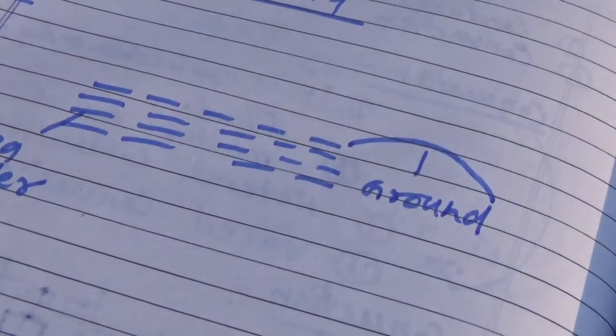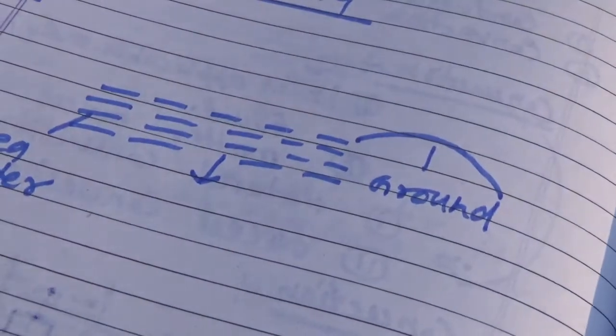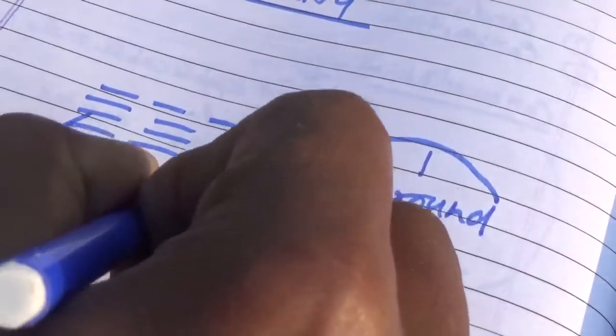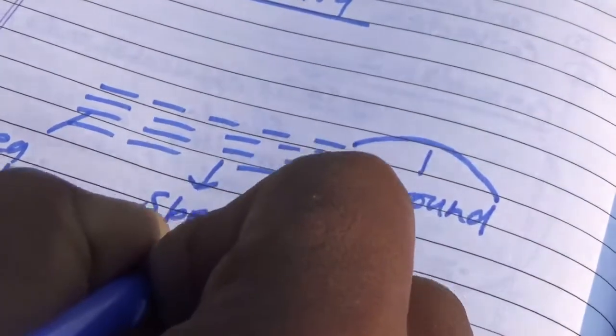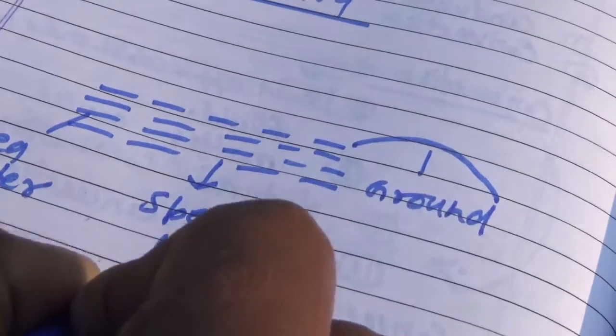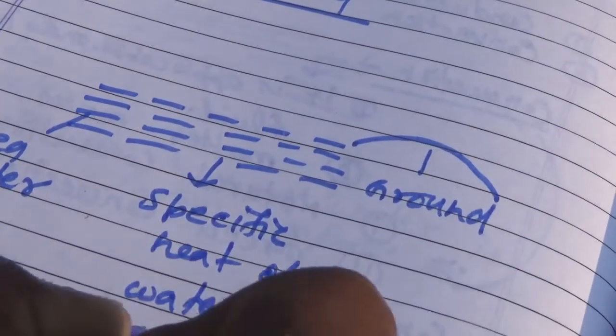Now dear students, as we have learnt, the specific heat of water is very large.